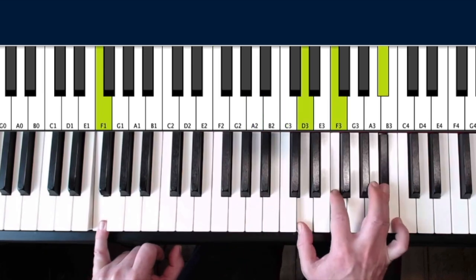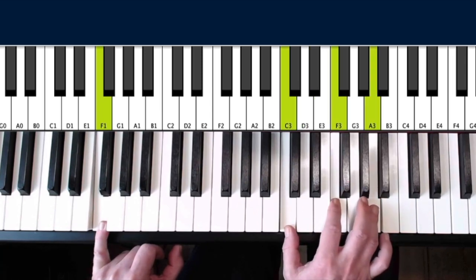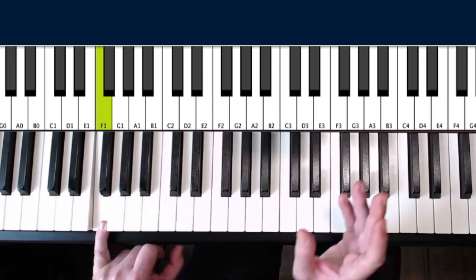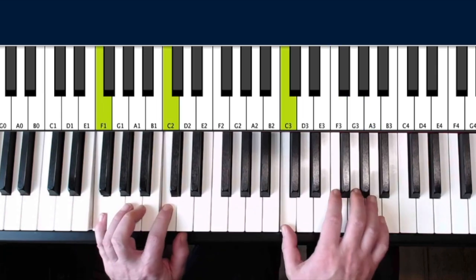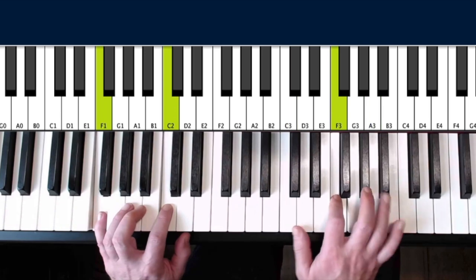Or, you see, I'm also accentuating a little bit. Yeah, fills can be accentuated.